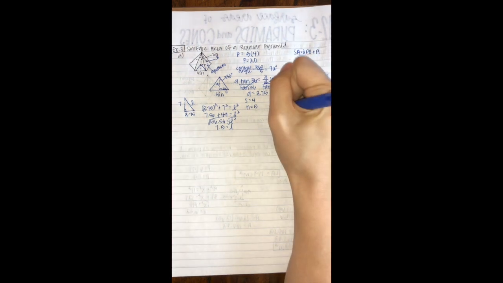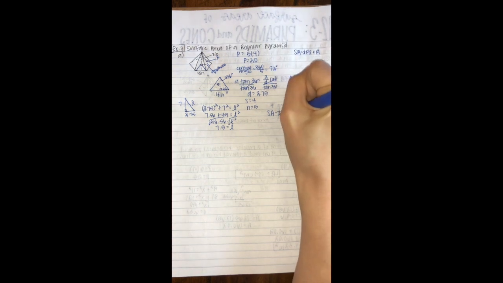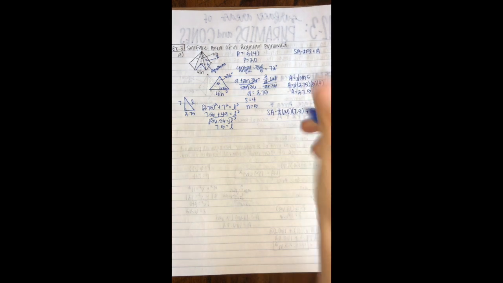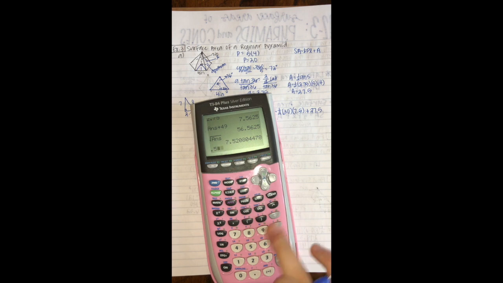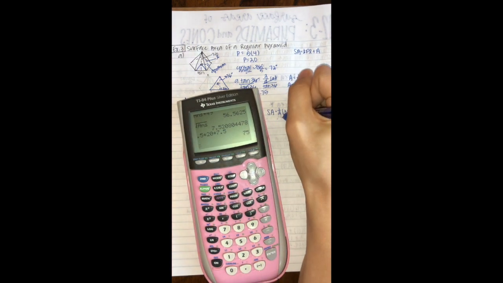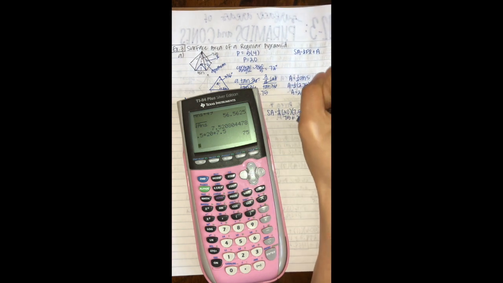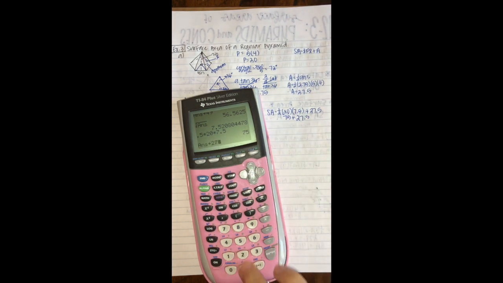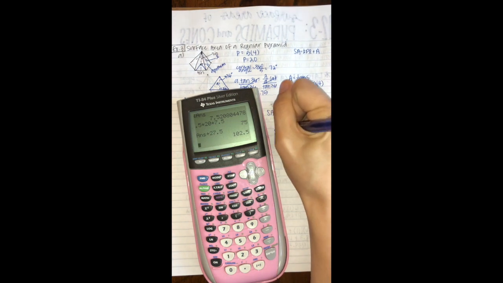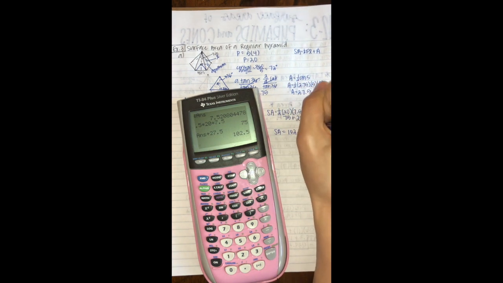So now we have everything we need. So surface area equals 1/2 perimeter. That's 20 times the slant height, 7.5, plus the area, 27.5. So 0.5 times 20 times 7.5 is 75, plus 27.5, and we get surface area equals 102.5. Our units were in inches, so our answer is 102.5 inches squared.